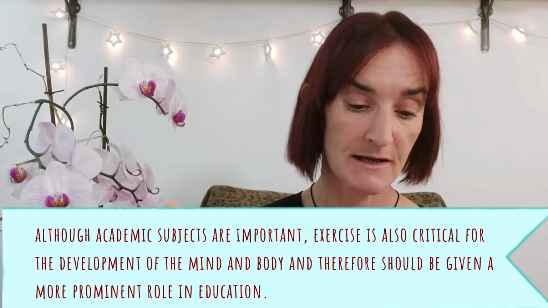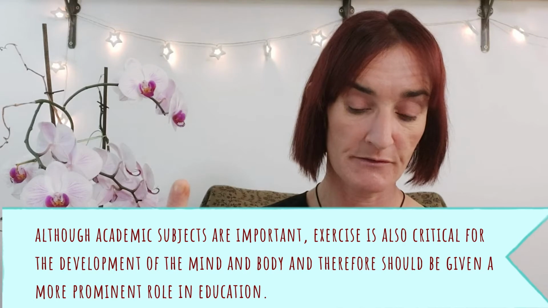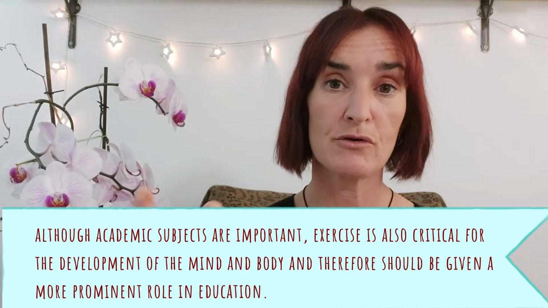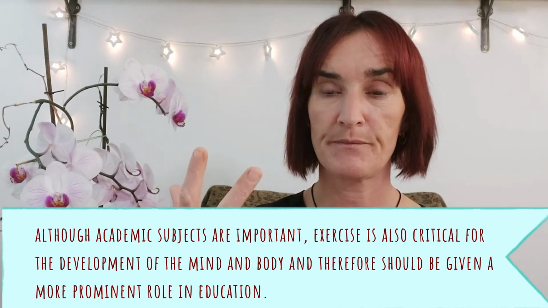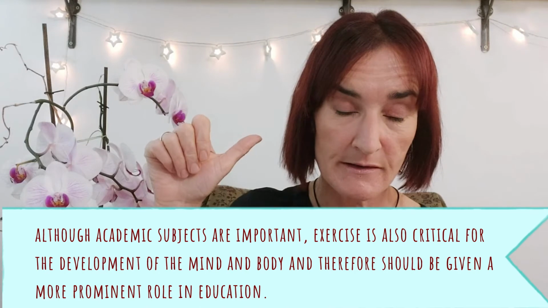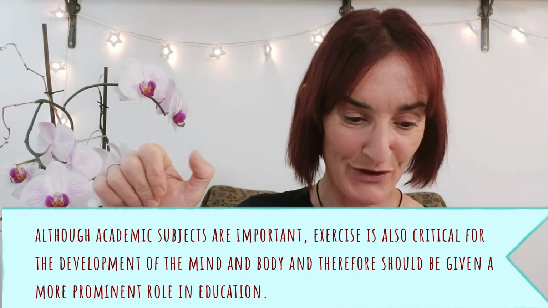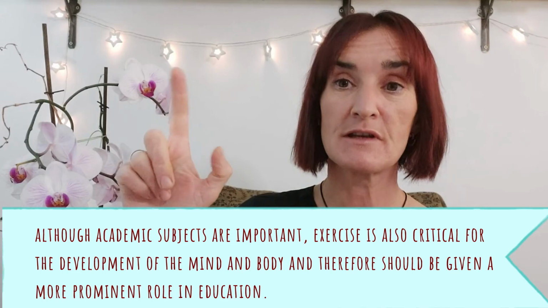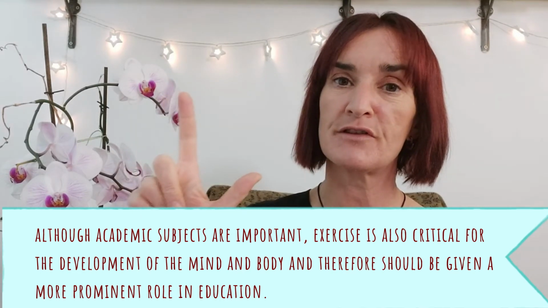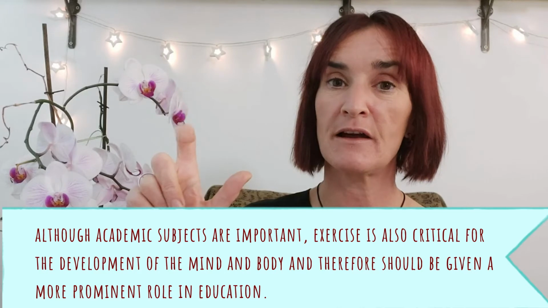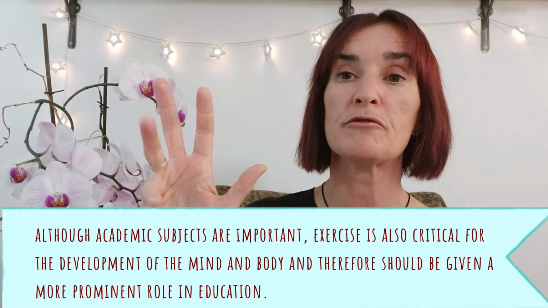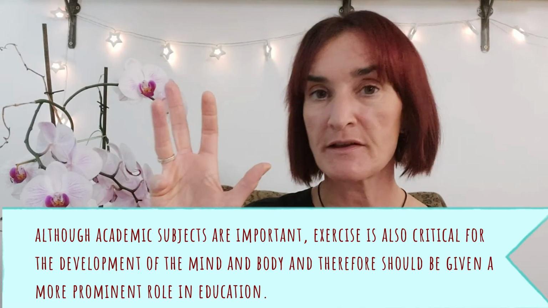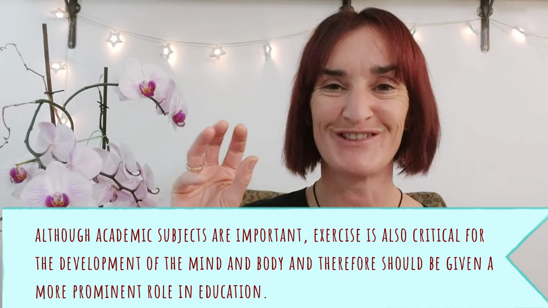Although academic subjects are important, exercise is also critical for the development of the mind and body, and therefore it should be given a more prominent role in education. So we've got our dependent clause: Although academic subjects are important, exercise is also critical for the development of the mind and body. That's our independent clause 1, and therefore, conjunction, it should be given a more prominent role in education. That's the second independent clause.